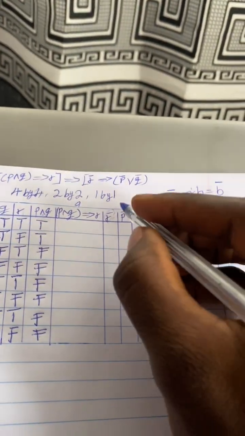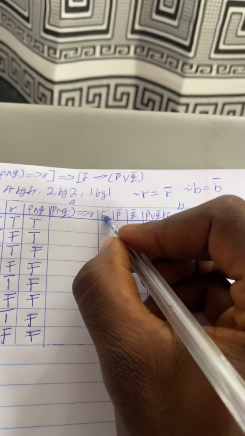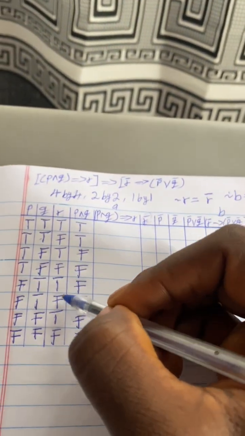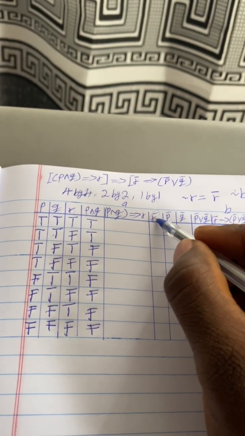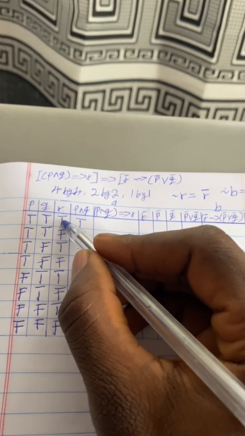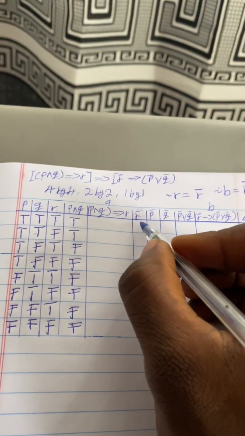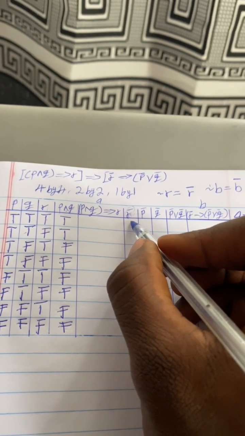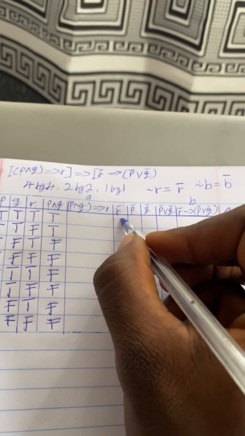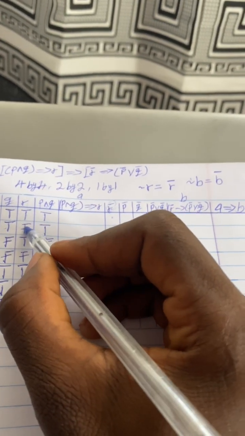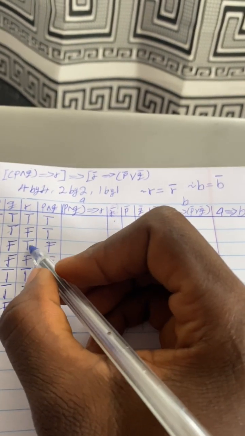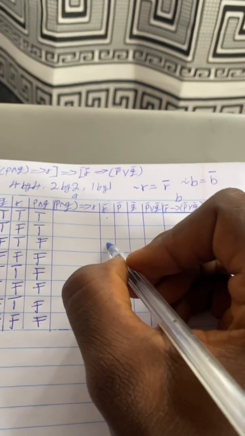Here we take the opposite of R, these R members. If you see R to be true, the opposite will be false, so you put in F. If you see R to be false, the opposite will be true.